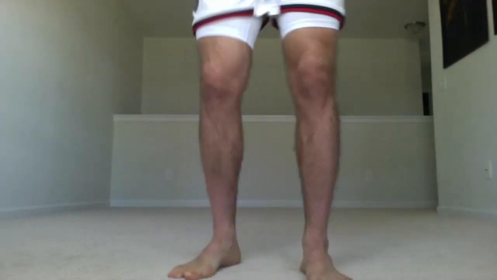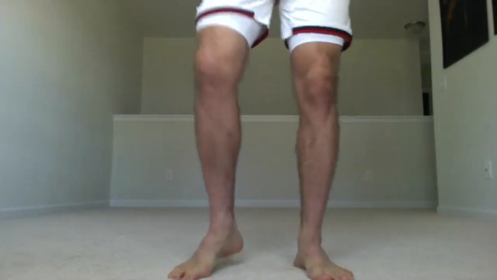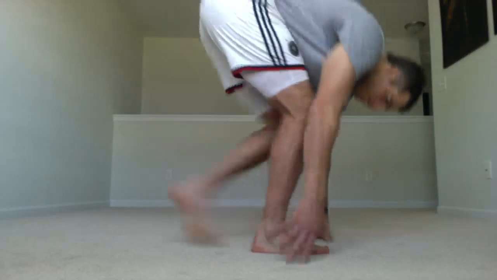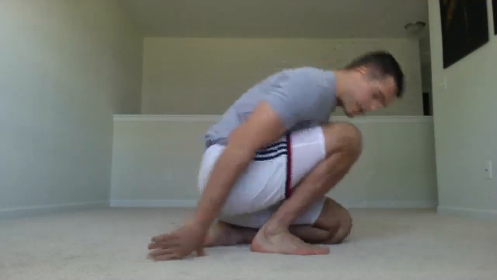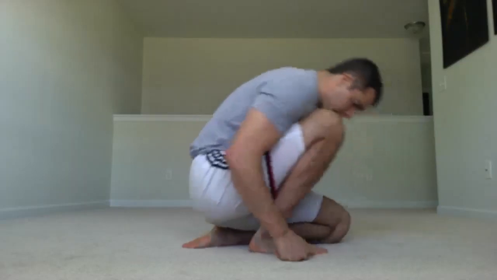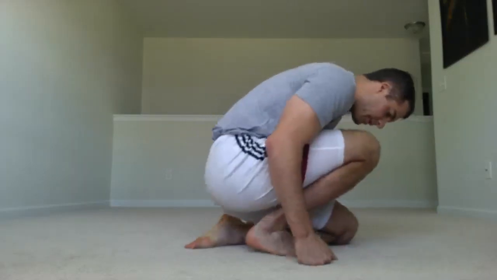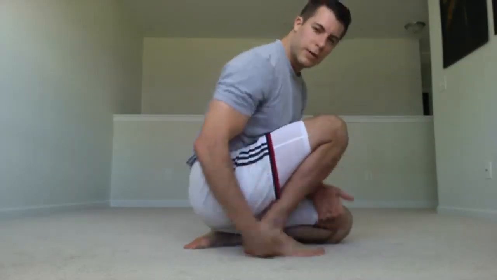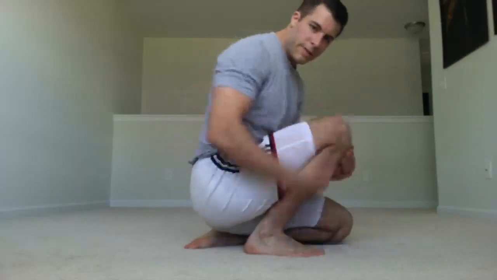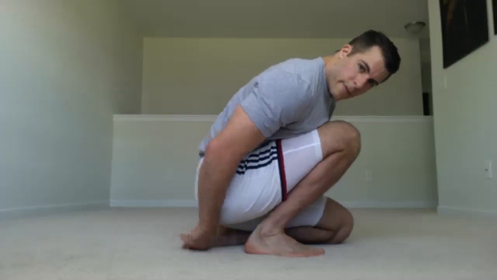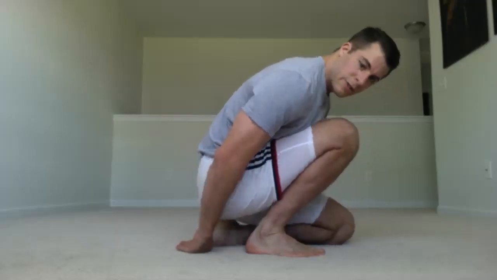So that's just a little bit of toe work. Feet work, toe work, ankle work, super important. I love the combat stance here. Is that what it's called? Combat squat? Or maybe I got it wrong. But basically, dorsiflexion of the ankle, hip flexion, knee flexion, back foot, plantar flexion, knee flexion.